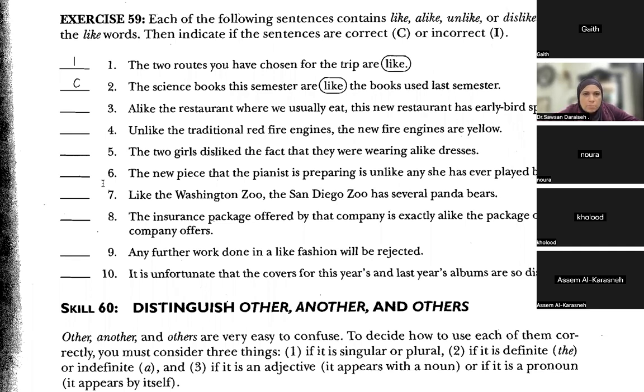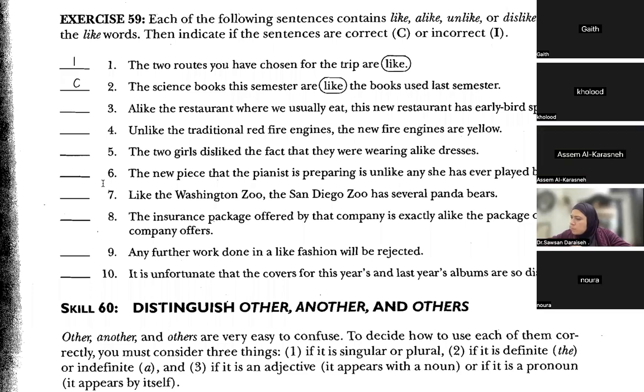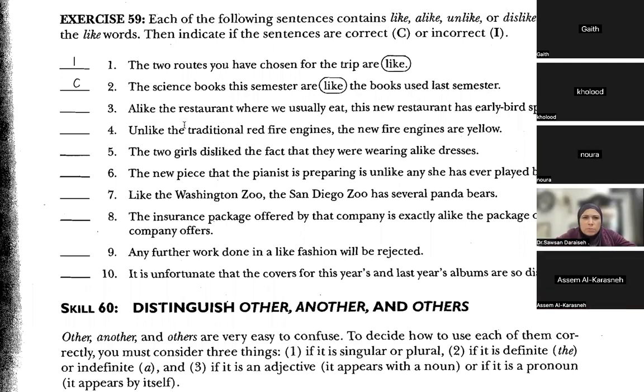I like the restaurant where we usually eat. This new restaurant has early bird specials. Specials, yes, early bird specials. What do you think? I like the restaurant where we usually eat. Yes, it's correct. Are you sure? Yes. Not alike. Do you know why? Here, I think the restaurant has early specials. Like restaurant, without a like, where we usually eat.